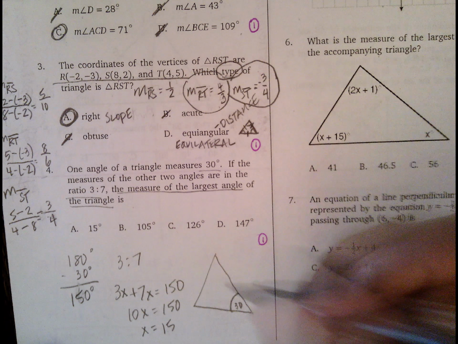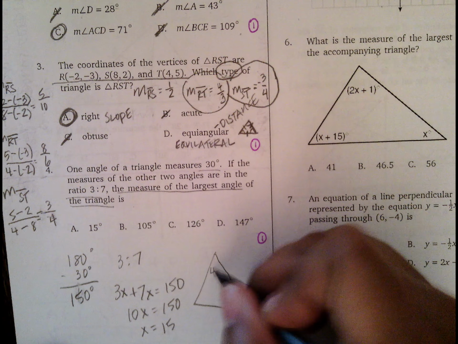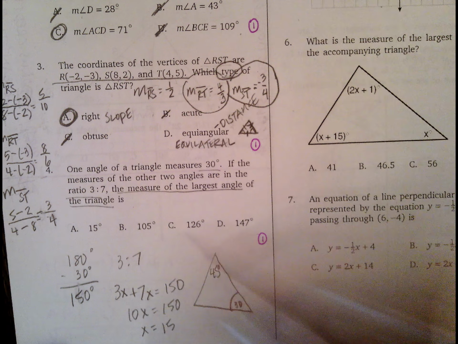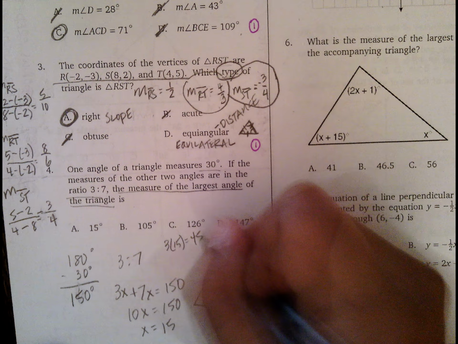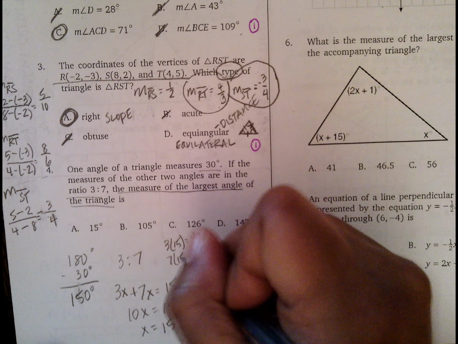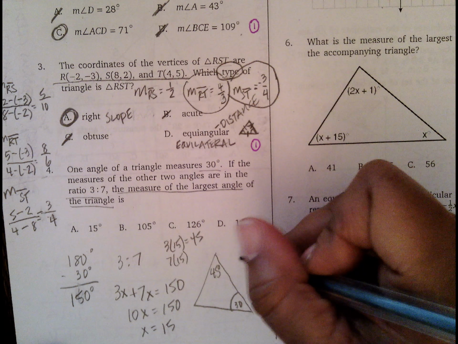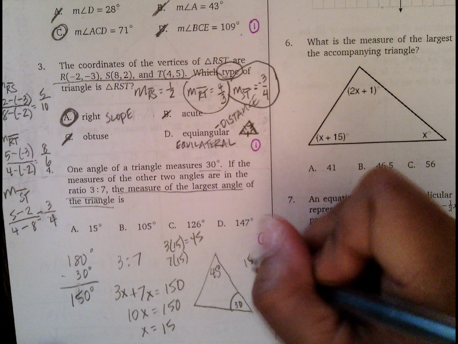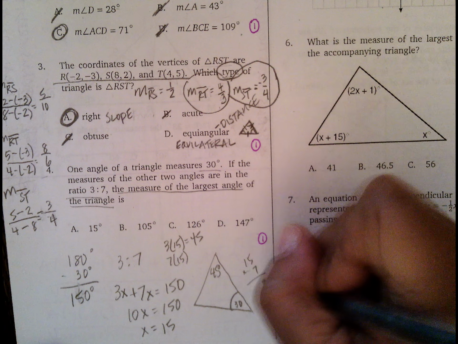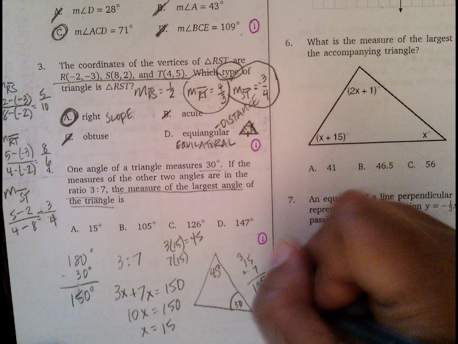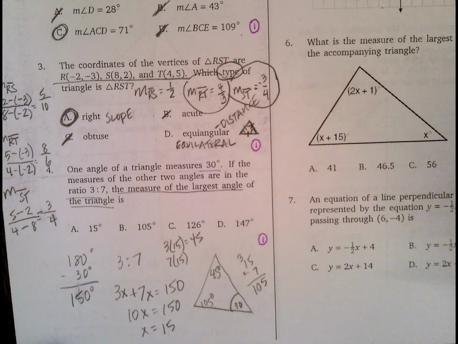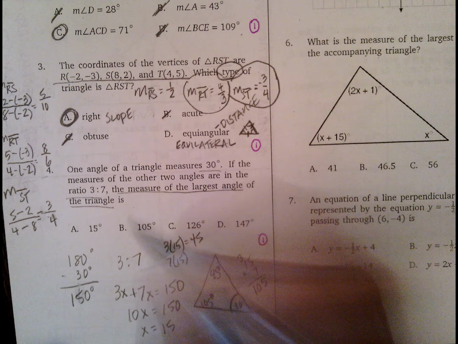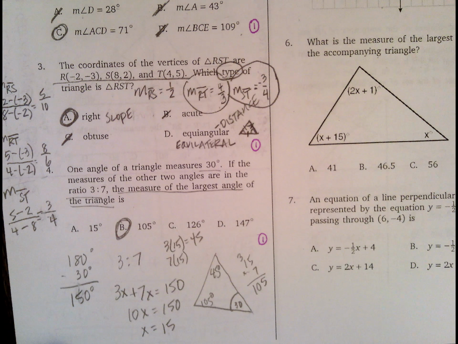3 times 15 is 45. So we're going to plug back in that 3 times 15 is 45. And 7 times 15, well, let's do that here on the side. 15 times 7 is 105. So that means this is a scalene triangle with the largest angle equaling 105 degrees.